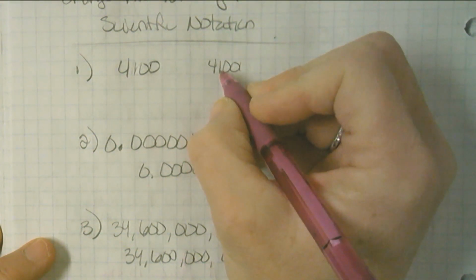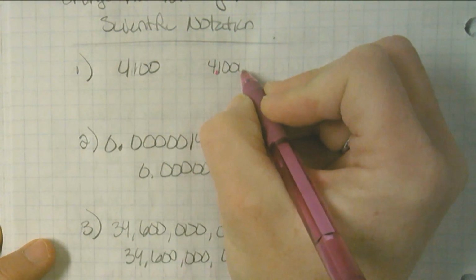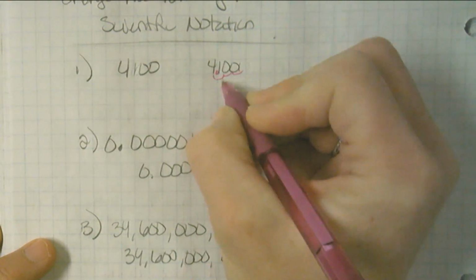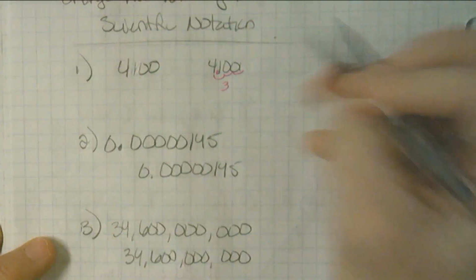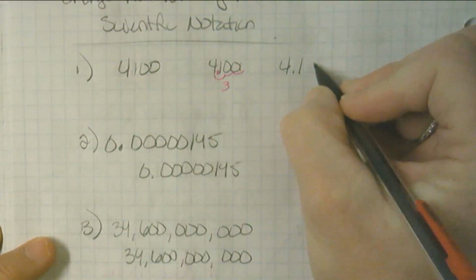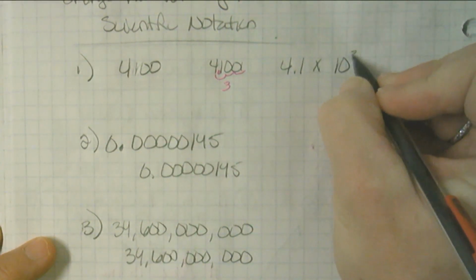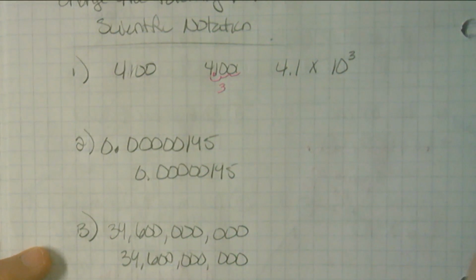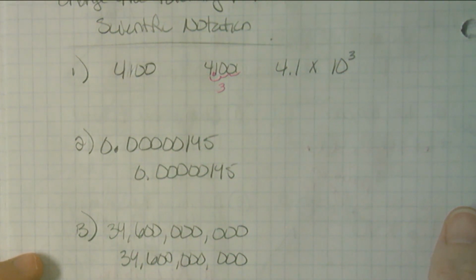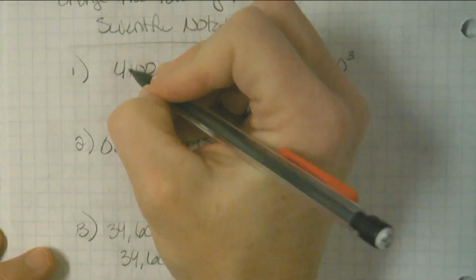To where? So we have to move the decimal between the 4 and the 1. So that's 3 times. All right, go ahead and write that in scientific notation for me. Positive or negative? Why? Excellent. Our standard form is bigger.